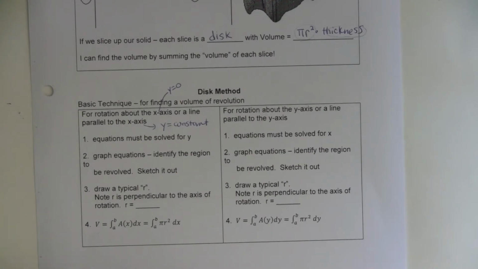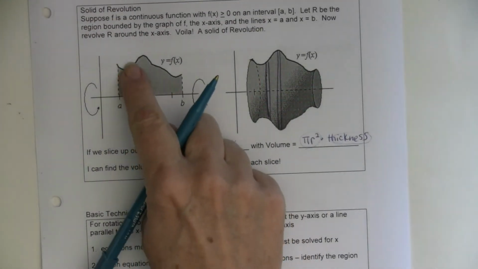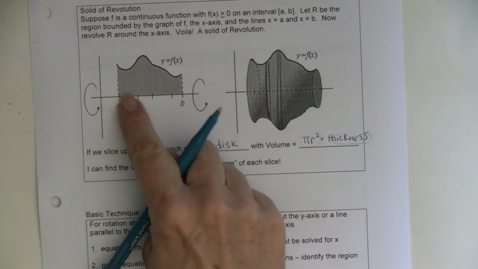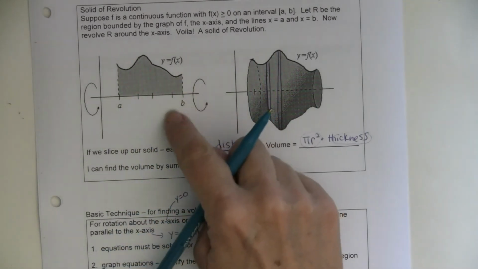So what you do is you make sure that your equations are solved for y. Then you graph the equation and identify the region that's going to be revolved and sketch it out. That's what they've done here: they've graphed the equation, said this is going to go from A to B, shaded that, and said we're going to revolve it.